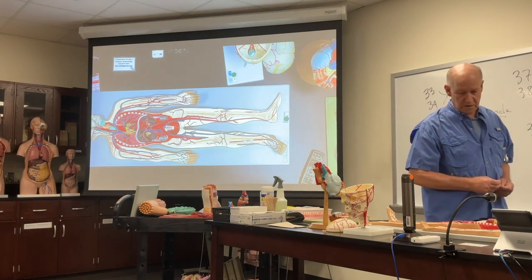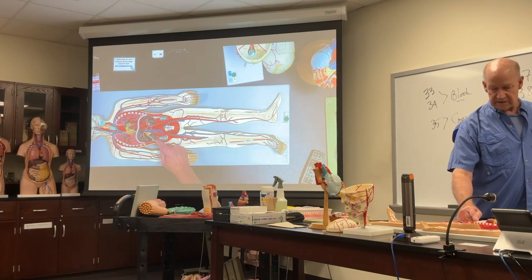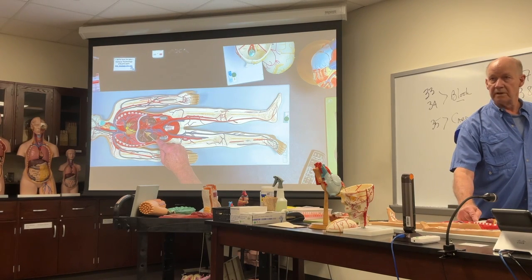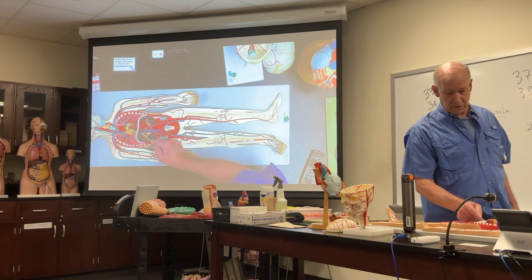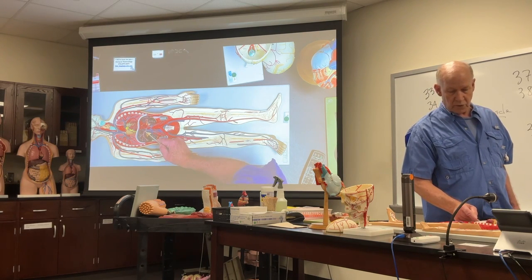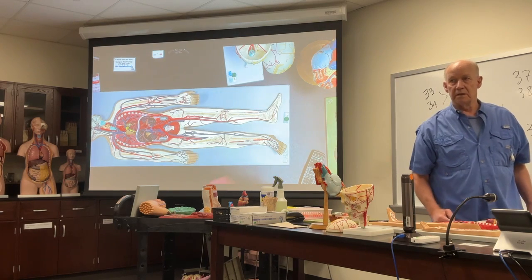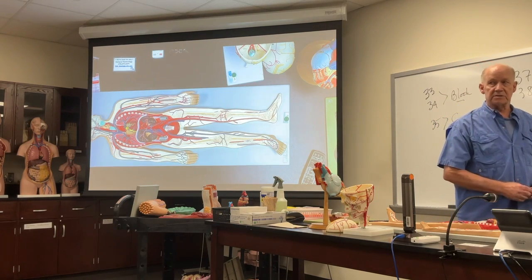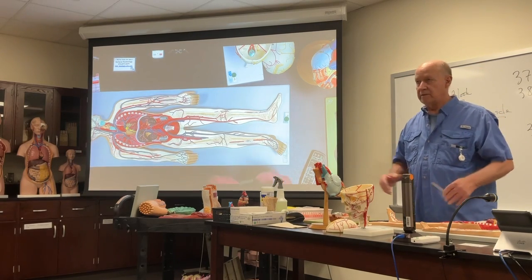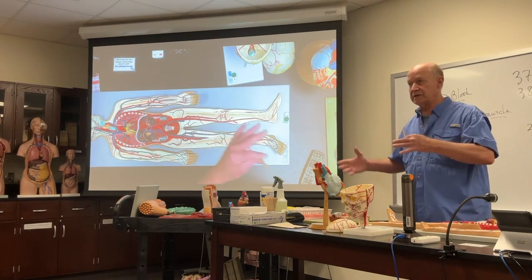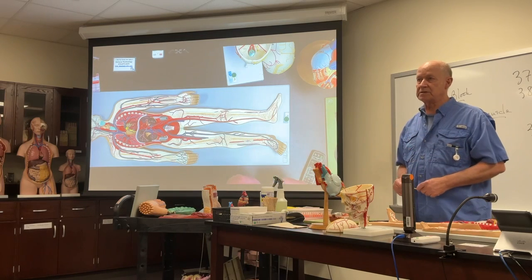What's this vessel right there entering the liver? Hepatic portal vein. There's also the hepatic vein, which is a different vein. It's the one going into the inferior vena cava. This hepatic portal vein is the one that takes the nutrient-rich blood from the digestion of the food in the intestines to the liver to be processed.